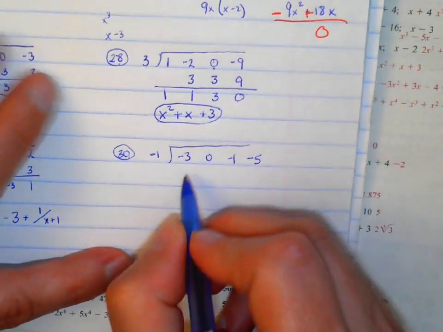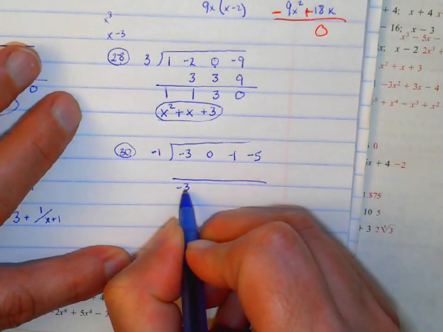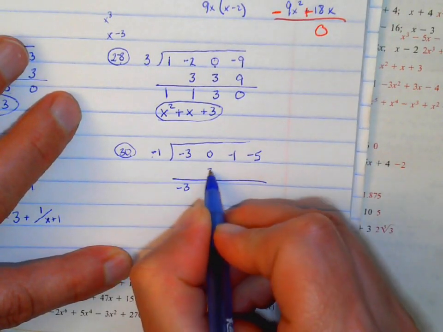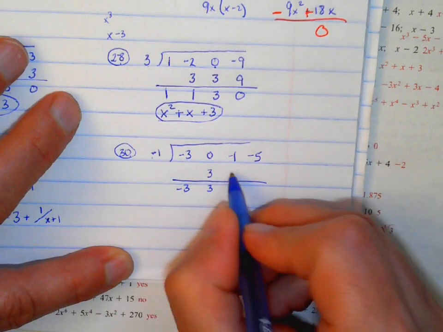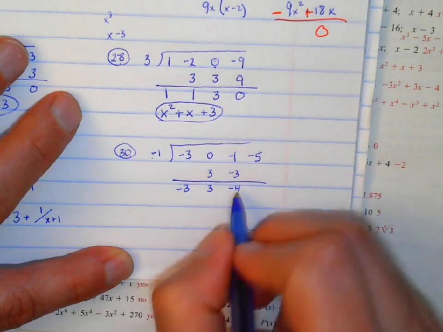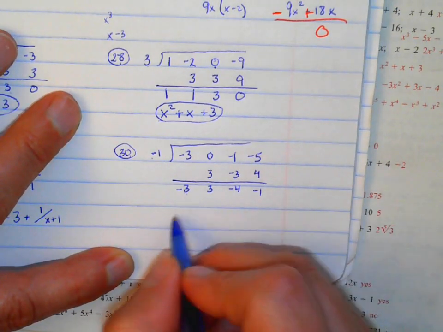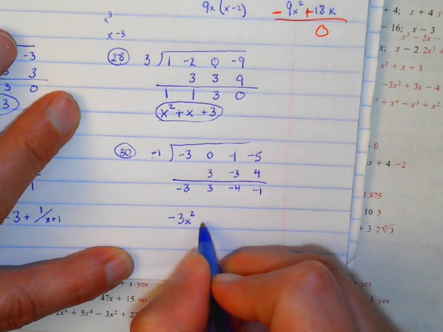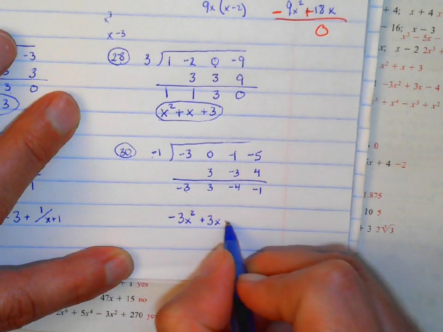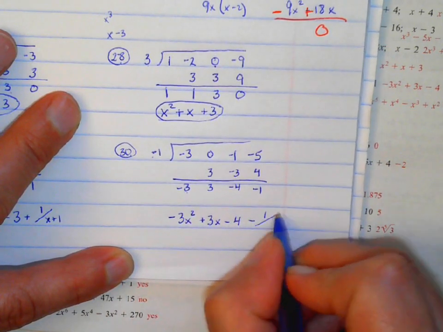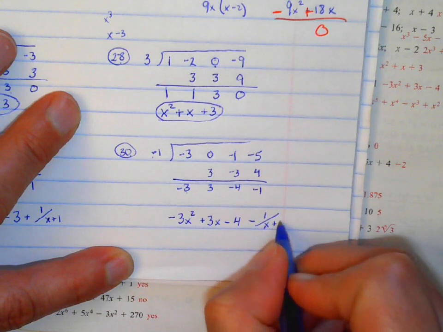Okay, this one here, bring the first one down. That times that is 3, add them together. That times that's negative 3, add them together. That times that is 4, and add them together. So our answer is negative 3x squared plus 3x minus 4, and our remainder is negative 1 over x plus 1.